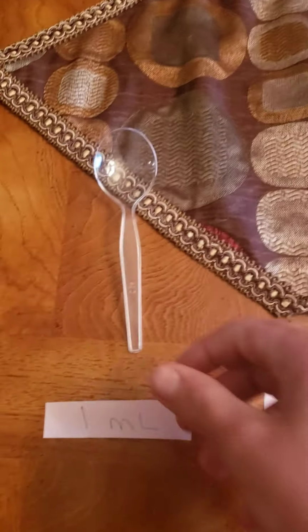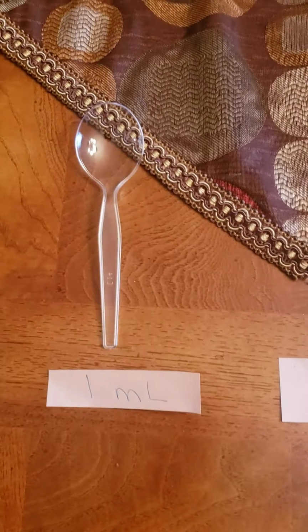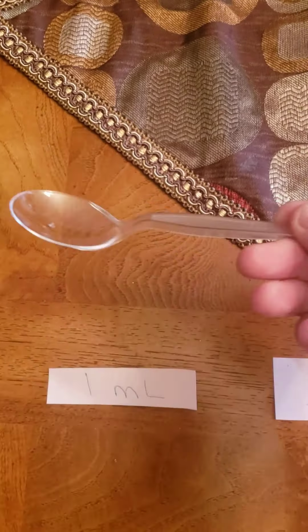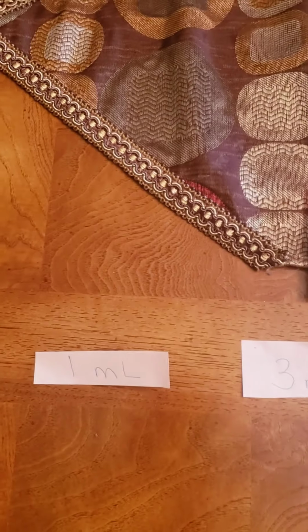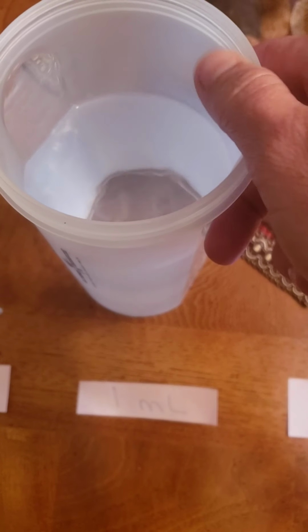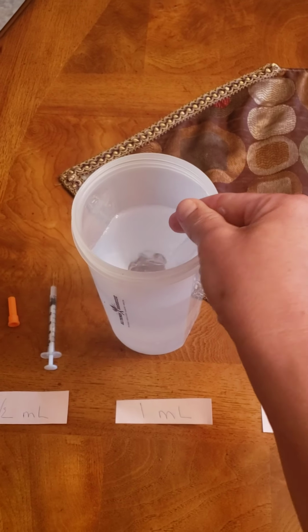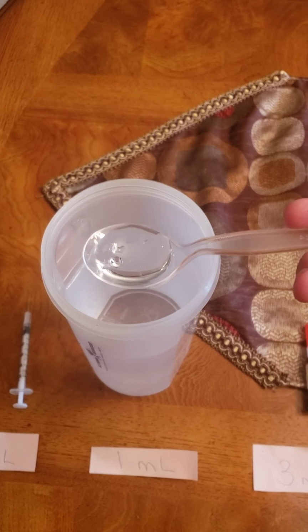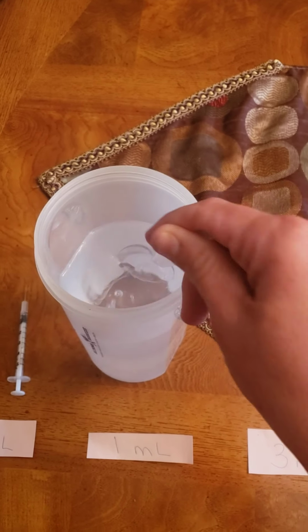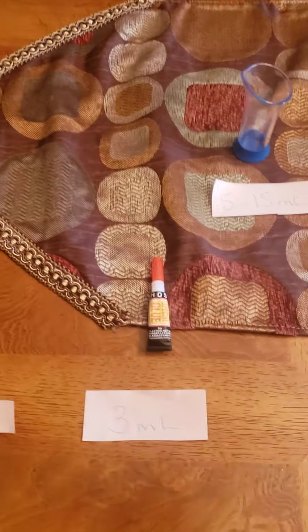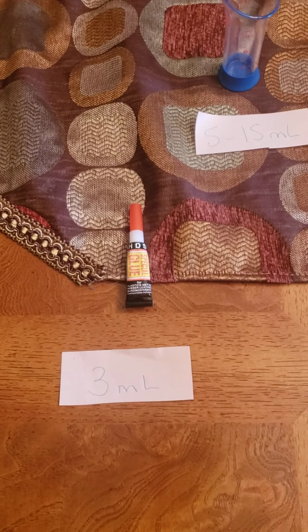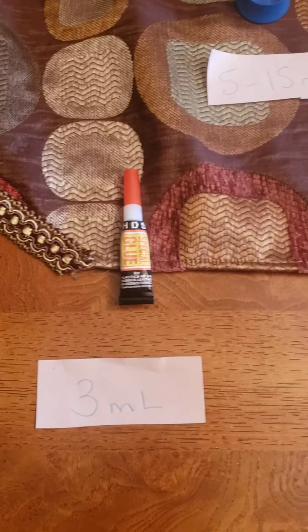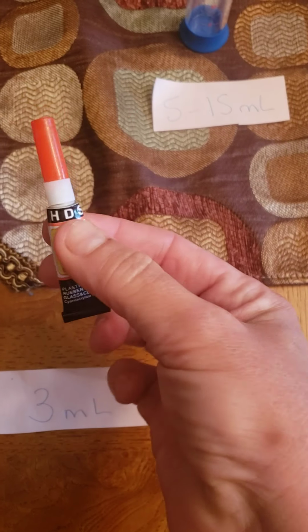The best measurement for 1 milliliter is a spoon. This would be about 1 milliliter of liquid. So if I fill it with a liquid, that would be about what 1 milliliter looks like. Now, we are moving on up to 3 milliliters. This would be super glue, so the liquid inside of this would be about 3 milliliters.